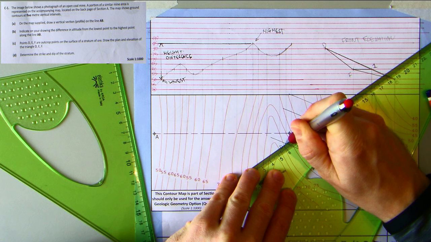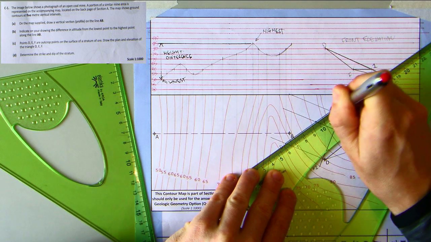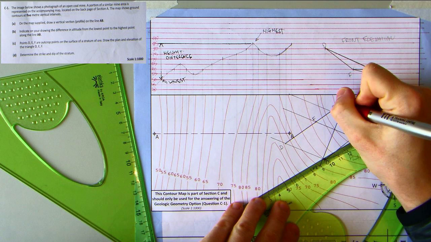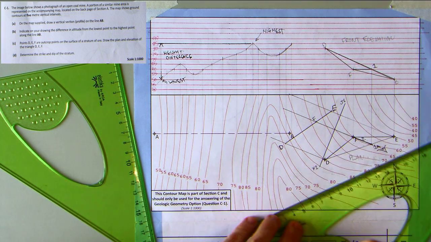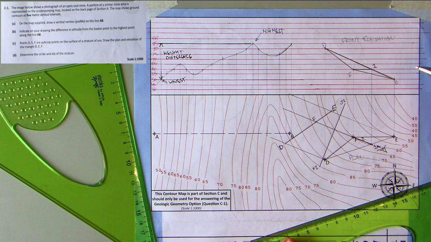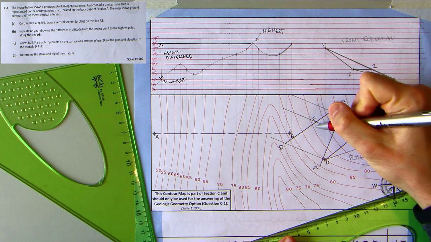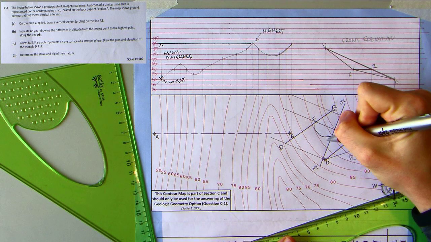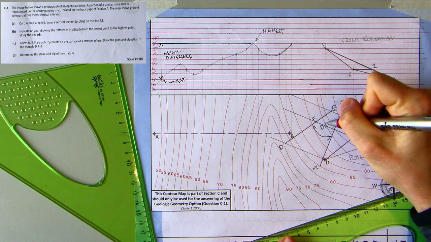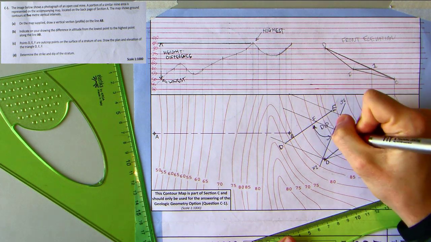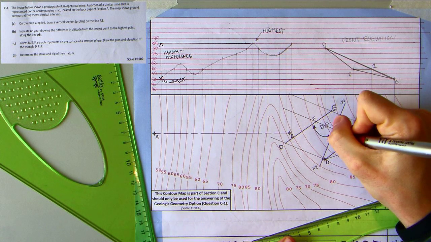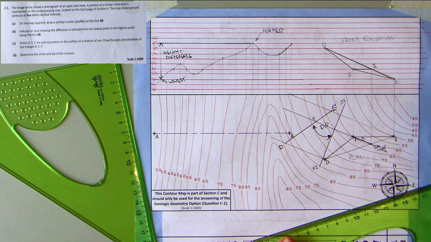Looking at the edge of a piece of paper, the edge view of any surface, I now have the edge view of my plane. Is that the answer fully drawn out? No, it's not, because I have to indicate that this is the dip. And once I have that done, I've now indicated and shown to the examiner I know exactly what I'm talking about.